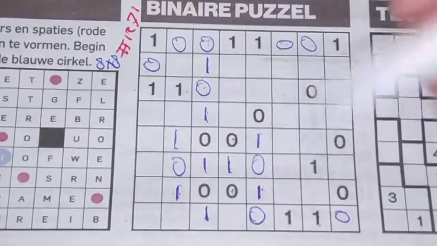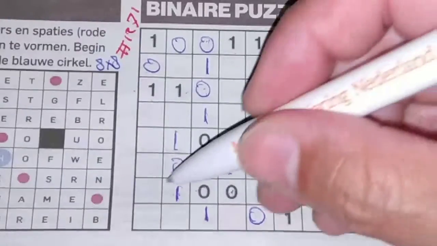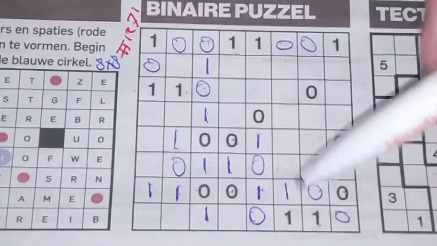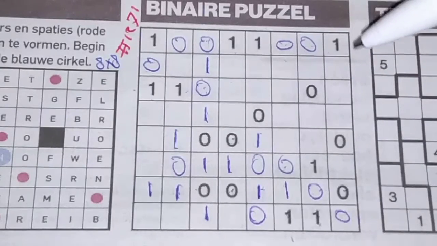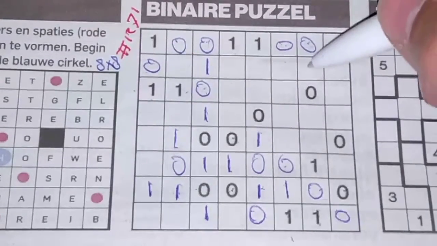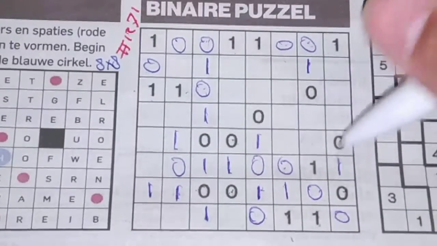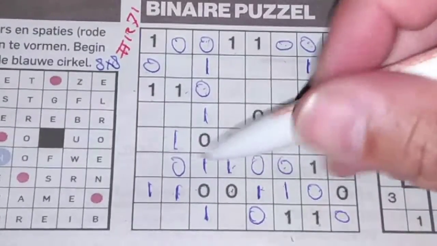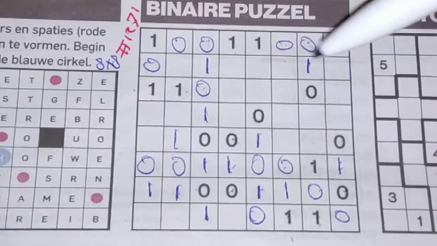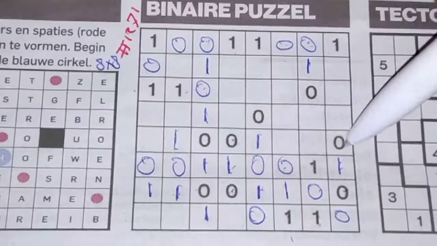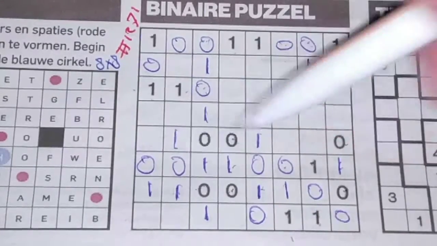Then, between 2 ones comes an O, 4 O's, so the rest are ones. Double 1, here an O, there an O. Between 2 O's comes a 1. Between 2 O's comes a 1. 1, 2, 3, 4. 4 ones, so the rest are O's. Then we have 3 O's. If I place the 4th one here.